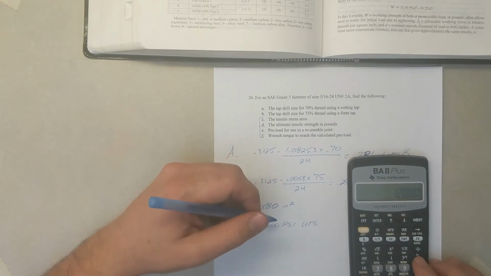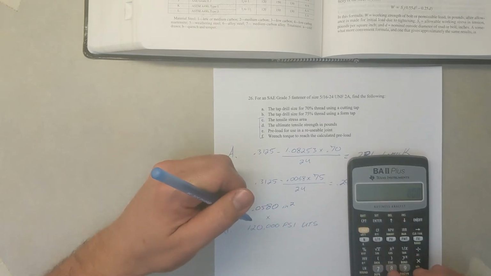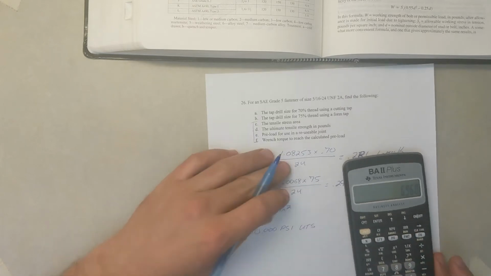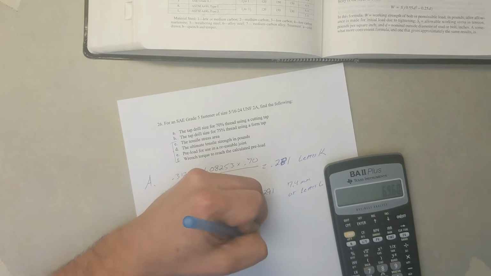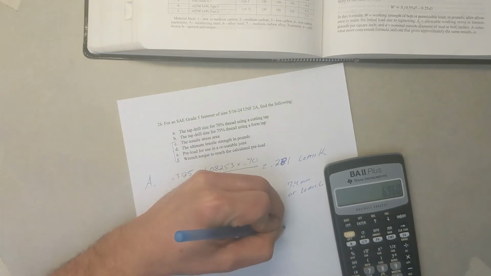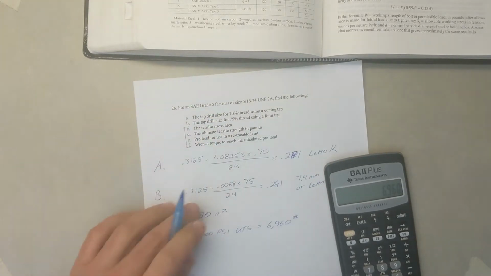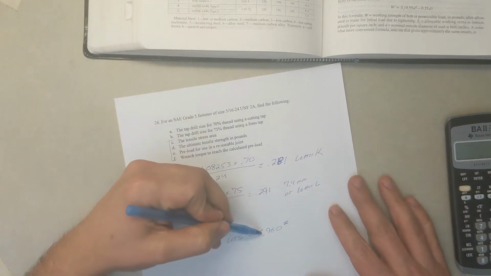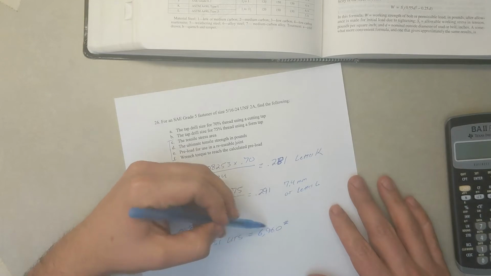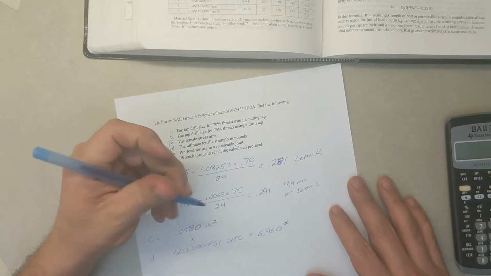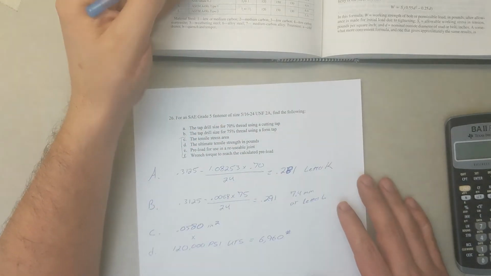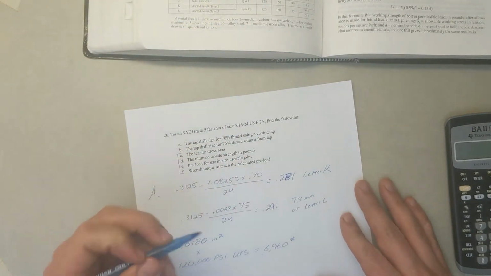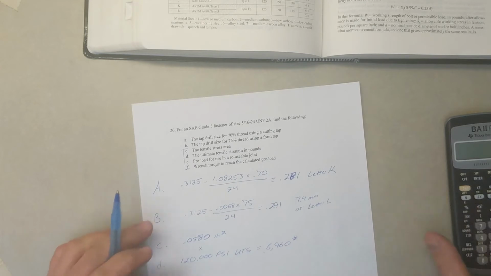So 120,000 times 0.0558 is 6,960 pounds. So for a 5/16 bolt, that's really not bad. That is the absolute maximum ultimate strength that we can design for, because it is the minimum strength for any fastener that we come across. So that's our ultimate strength there in pounds.